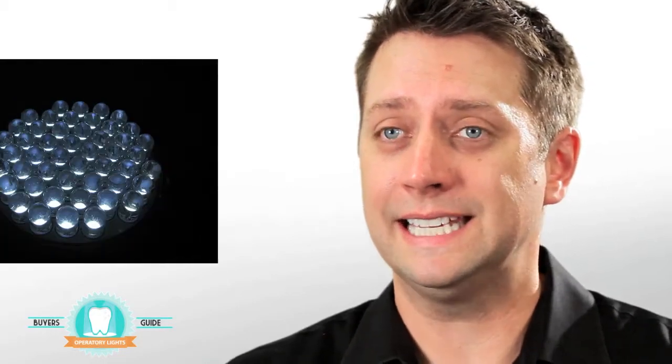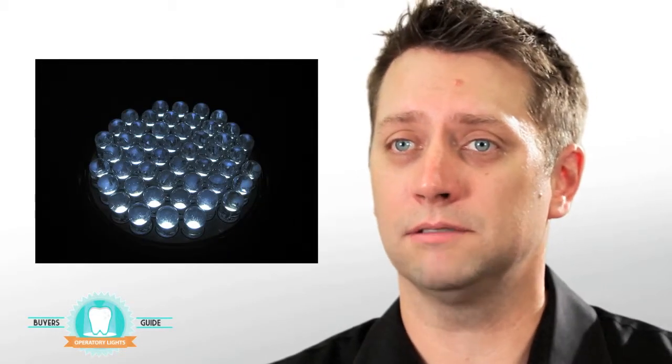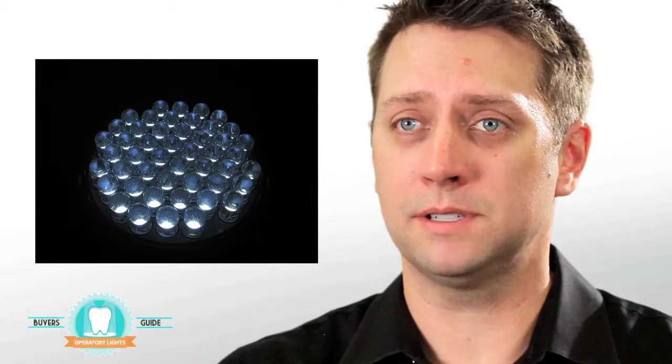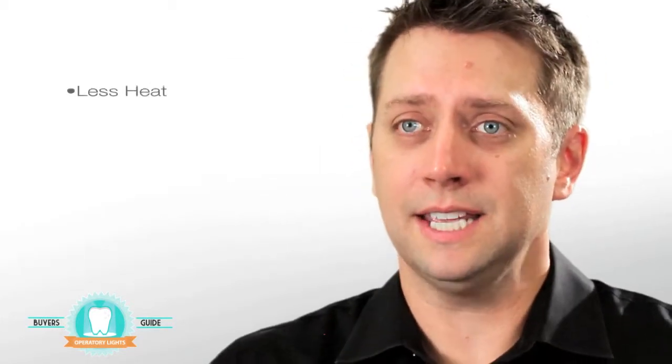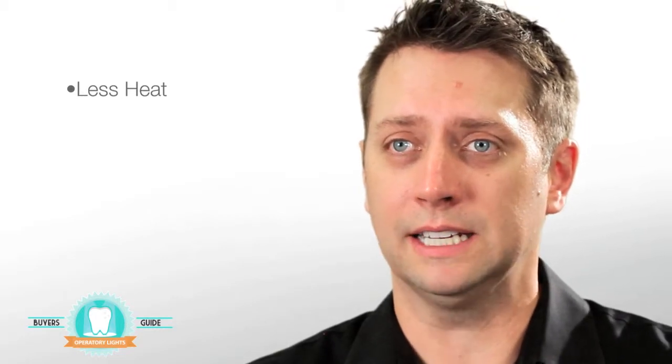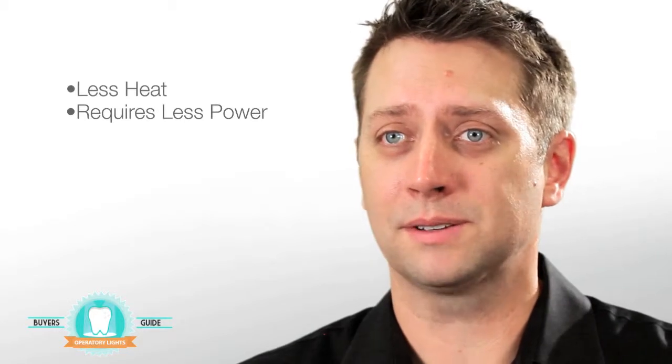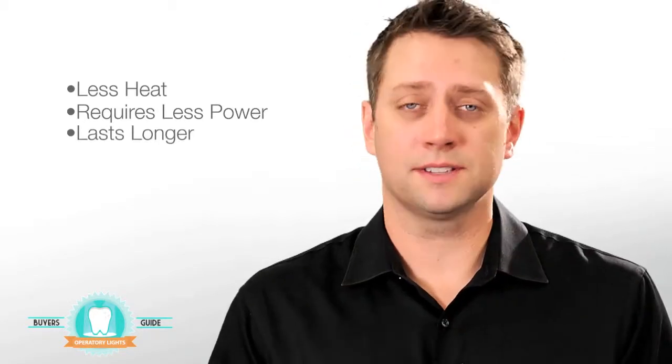Well, new on the market for dentistry now is LED lighting, light emitting diode. So rather than having a filament, you just have a block of material that releases this light. So why is it better? Well, it's less heat than traditional halogen lighting. It also requires less power. There's also nothing to basically break down, so they just last forever.